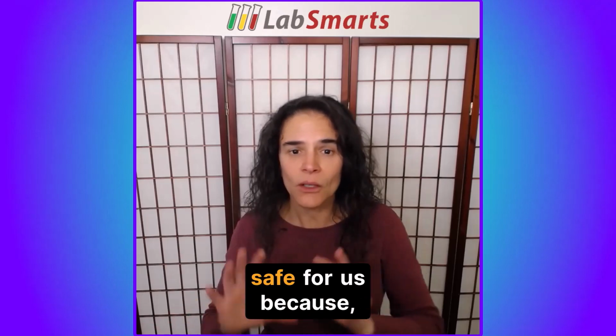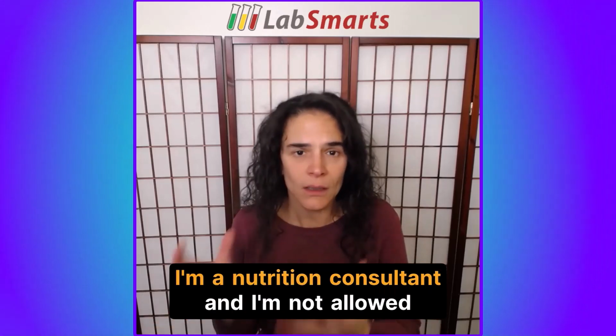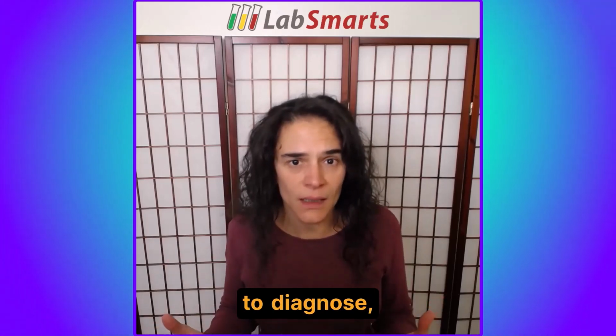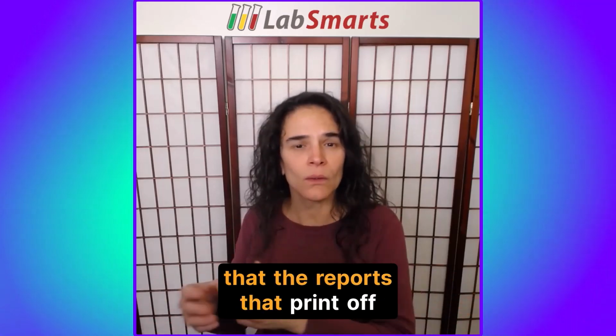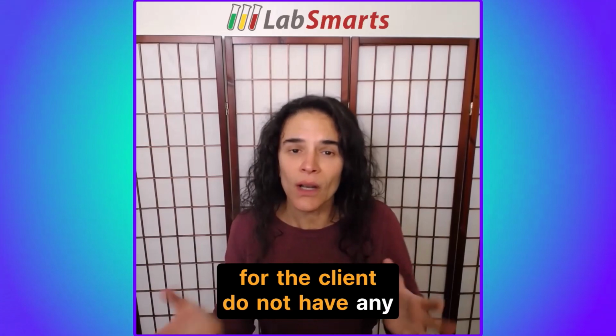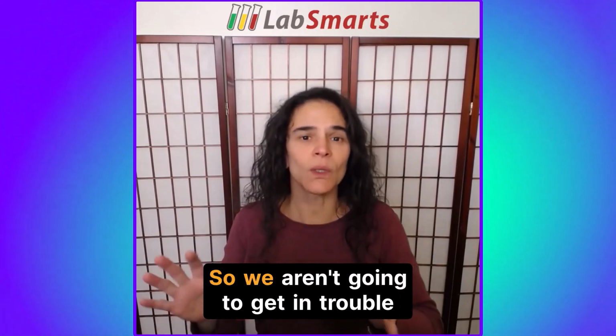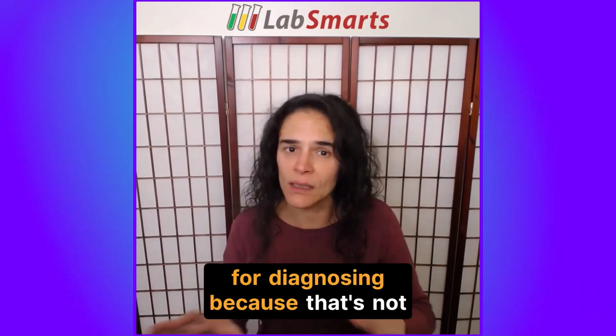And we try to keep it safe for us because I'm a nutrition consultant and I'm not allowed to diagnose, and most of you probably aren't. I made the software in a way that the reports that print off for the client do not have any diagnostic terms on there. So we aren't going to get in trouble for diagnosing, because that's not what we're doing.